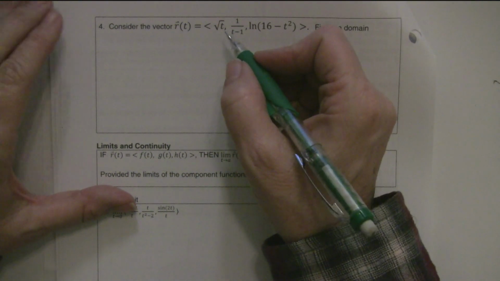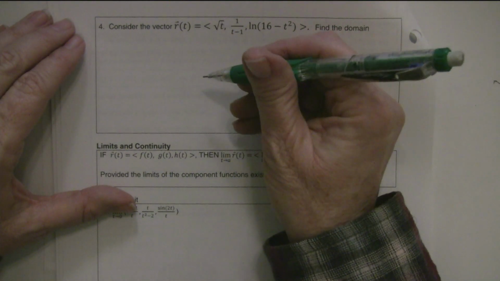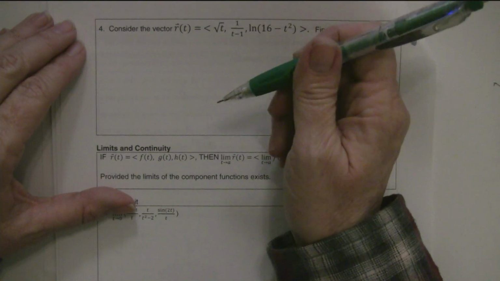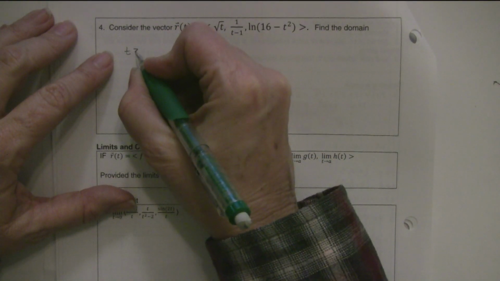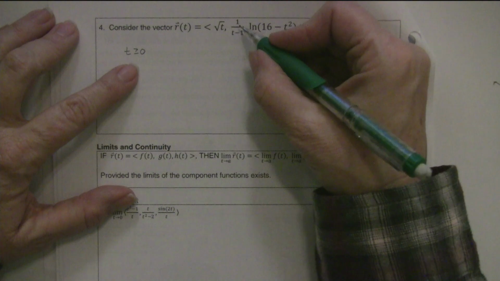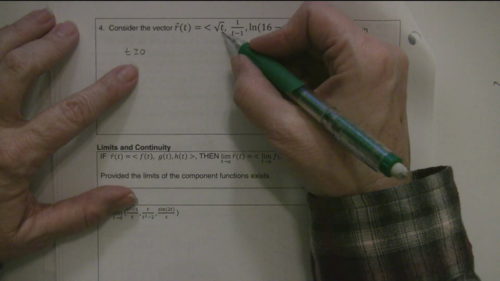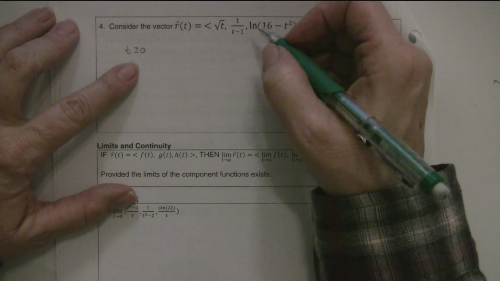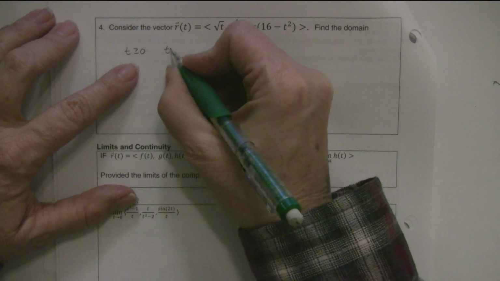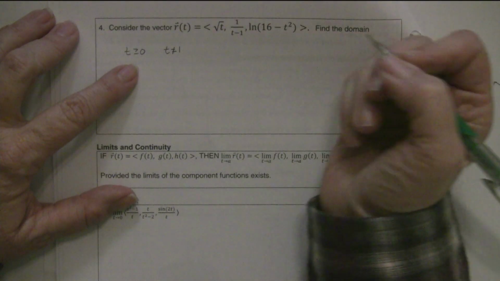So I hope you're yelling at your camera, at your phone, whatever you're watching your video on, that it has to be greater than 0. So I have that t has to be greater than 0. And then that was for the x coordinate. For the y coordinate, I have that t cannot be 1 because it can't be 0 in the denominator. So I have that t cannot be equal to 1.